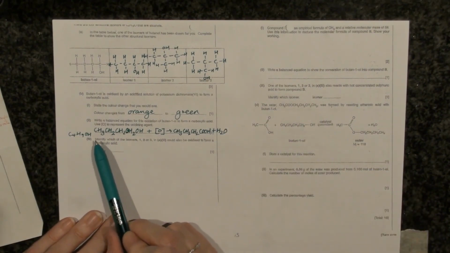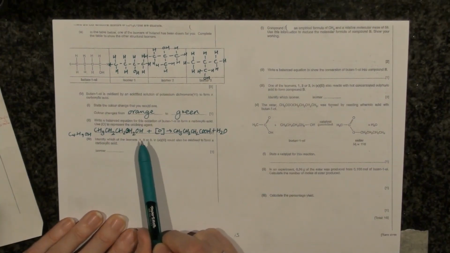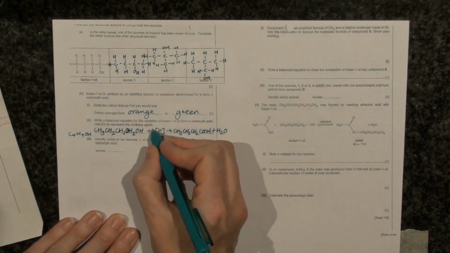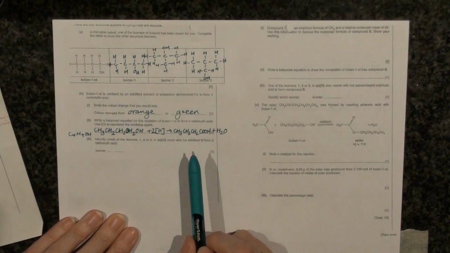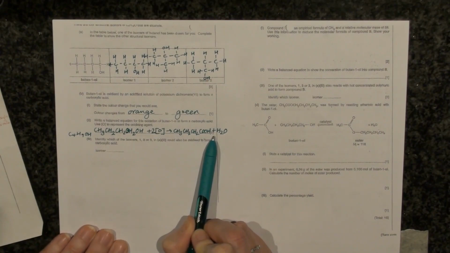Now if you count up, you need the H2O, otherwise you're short on hydrogens, and then if you count up your oxygens, you will require 2 oxygens here from the oxidising agent. So you put the balancing number in front. That is marked 1 mark for the carboxylic acid formula, which needs to show it is straight chain ideally.